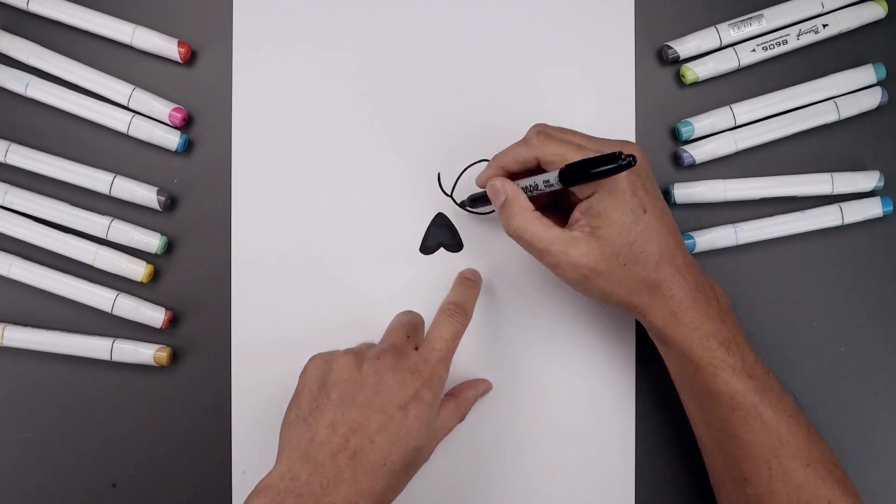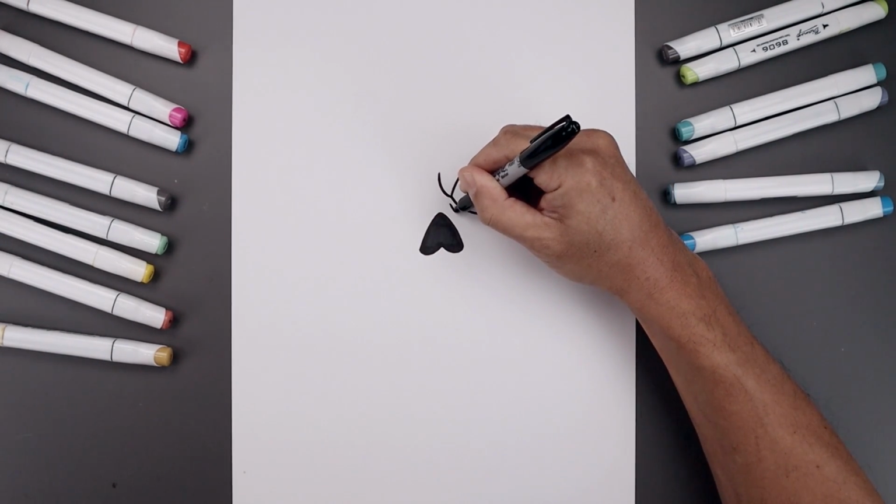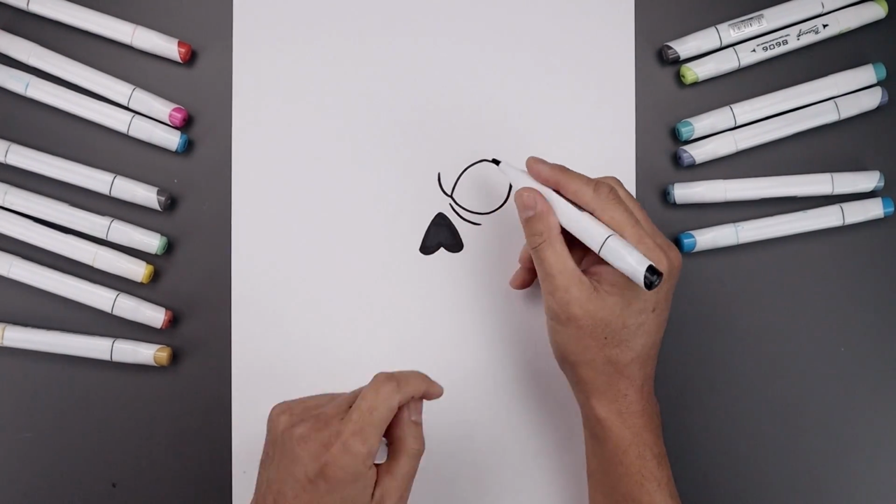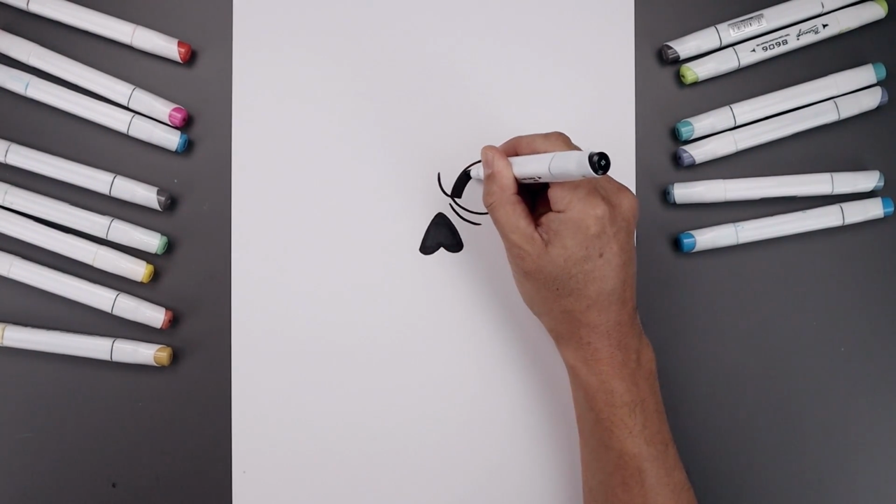Now we're going to add a fold in between the eye and the nose. Starting in here, curve this down and bend that out. Let's grab an ultra thick black marker and fill the inside of the eye.